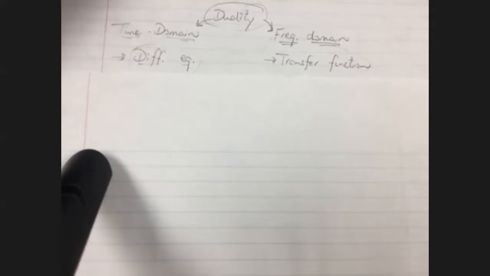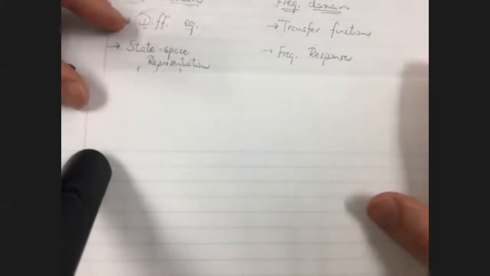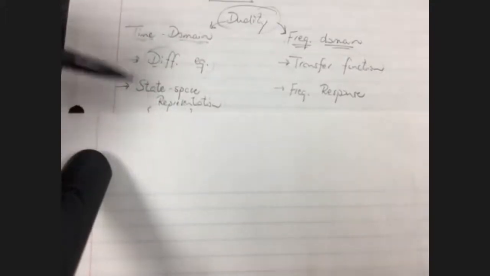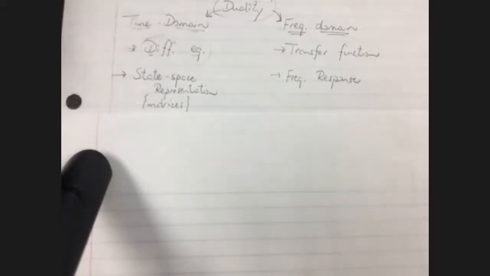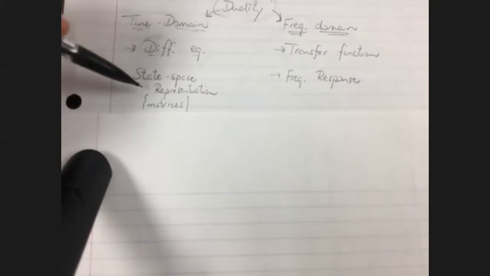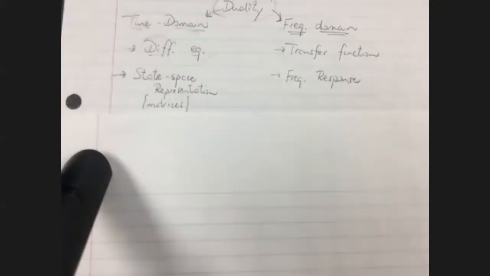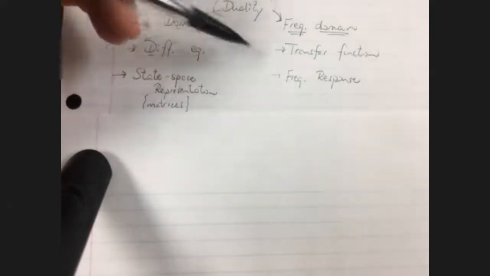There's a couple other ways that you can represent systems. On the time side of things, you've got this state space representation, and that's all based on matrices. So for those of you that are going to be in the controls class next semester, which is a lot of you, you're going to learn about state space representation in that one. We're not going to use it a lot this semester, but next semester we will. And frequency response, same thing. We might briefly go into it in this semester, but it's going to show up more next semester. So these are two other alternate ways.